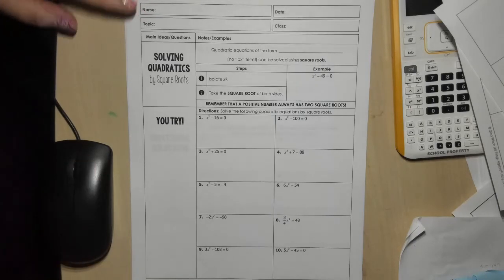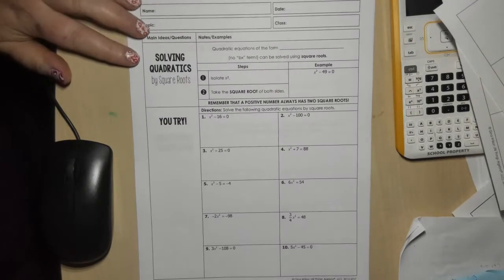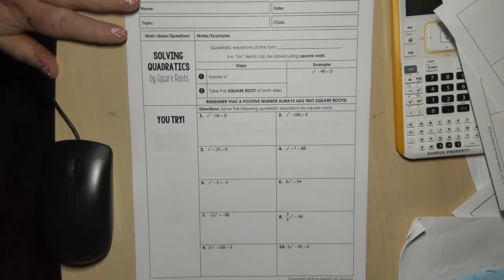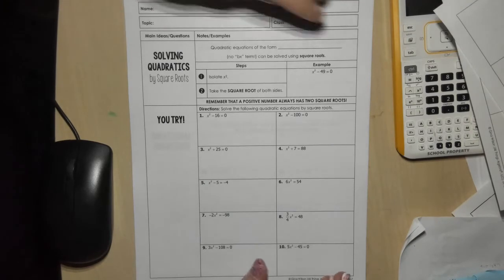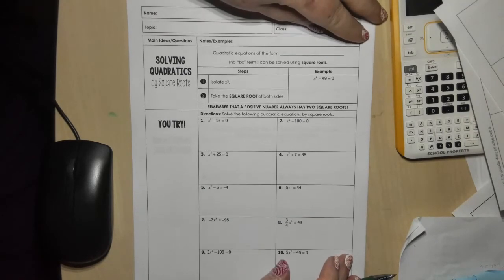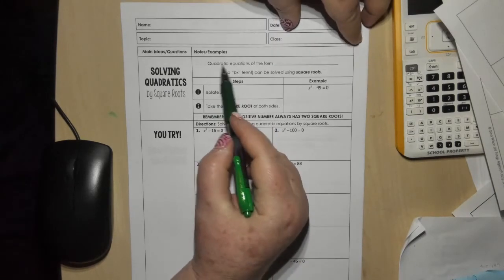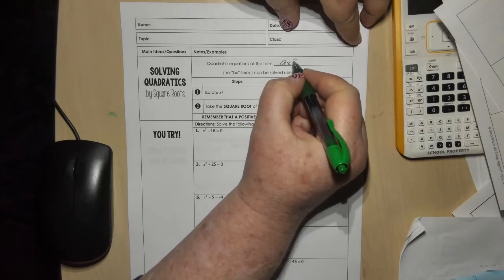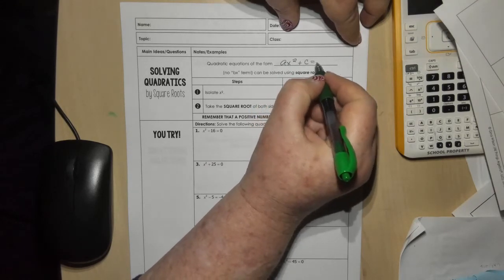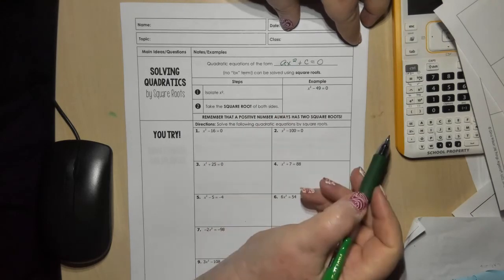All right, this is actually 7.3 in our pink book, Solving Quadratics by Square Roots. We did this on Thursday and did more practice on Friday when we did it on Desmos. I'm going to record some examples and then post these for you to do extra practice. So, quadratic equations of the form ax squared plus c equals 0, no bx term, can be solved using square roots.